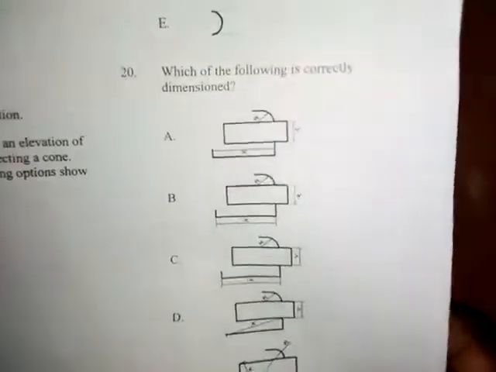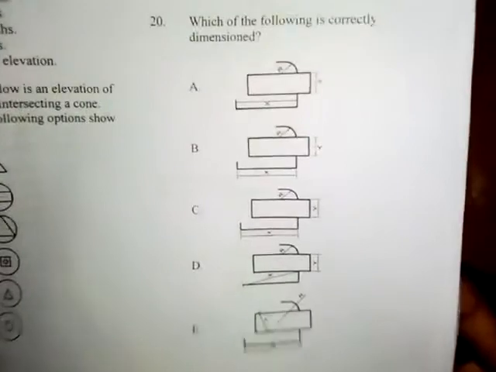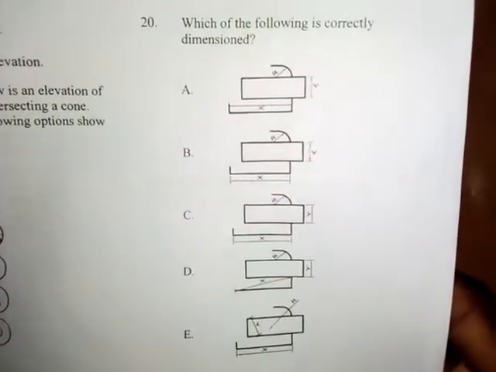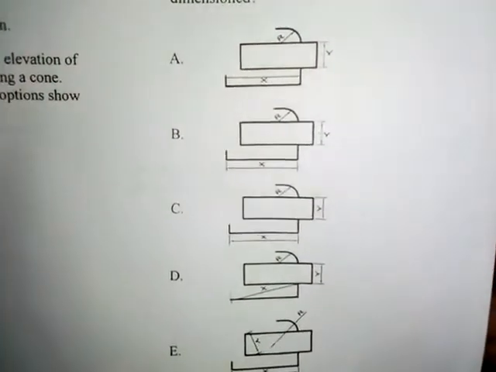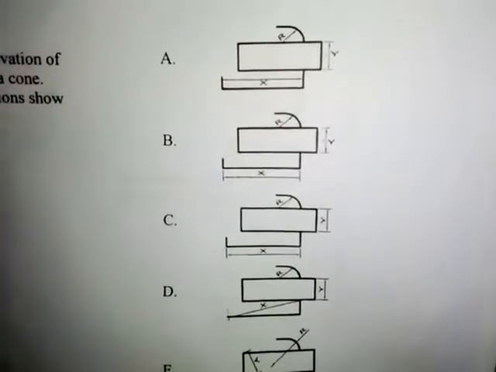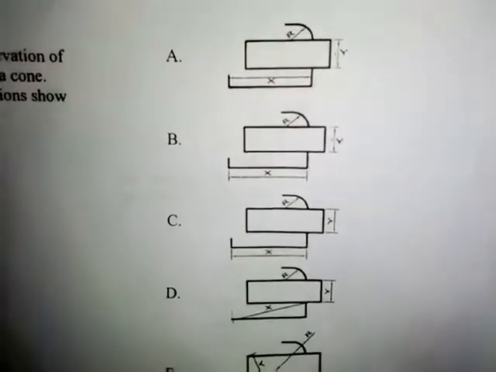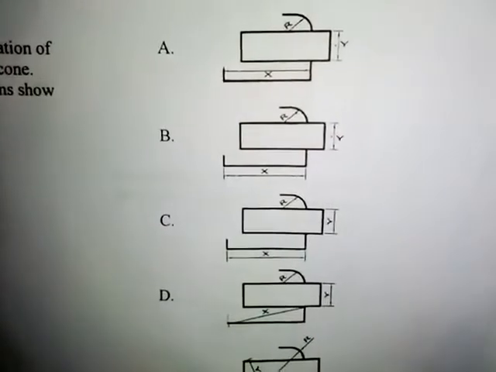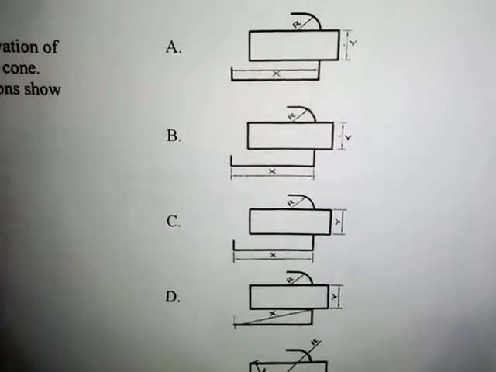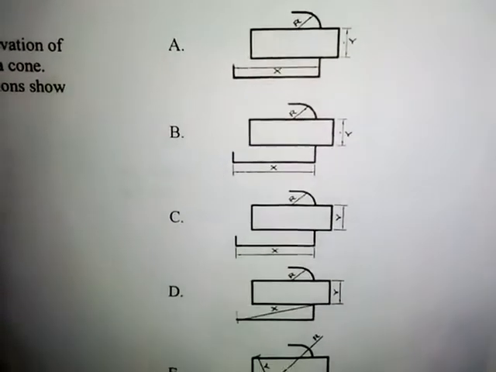Question 20 says, which of the following is correctly dimensioned? Looking at the set of options that we have, the correct answer is option C. So that is well and correctly dimensioned.